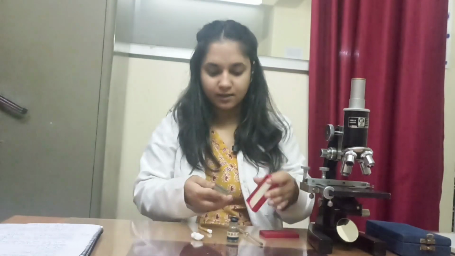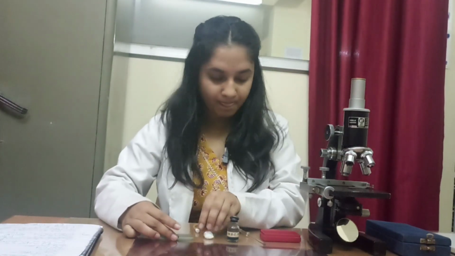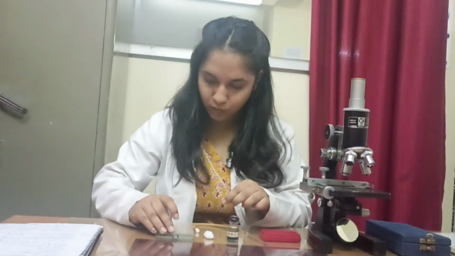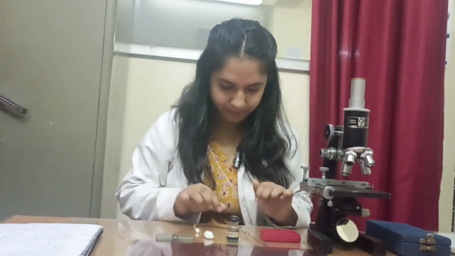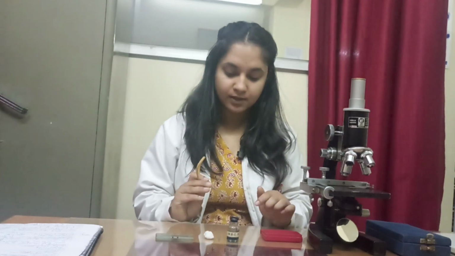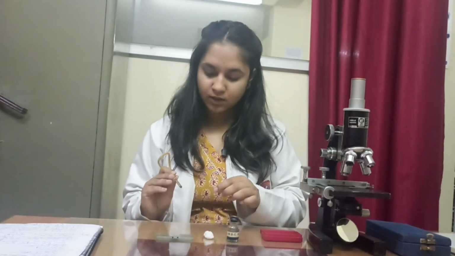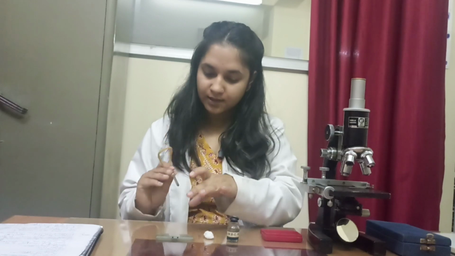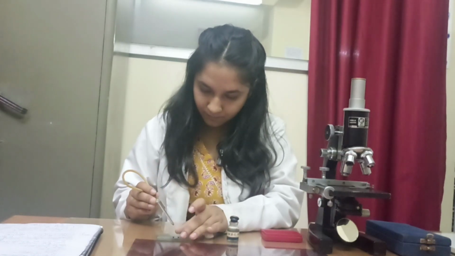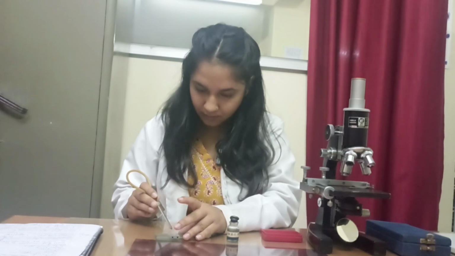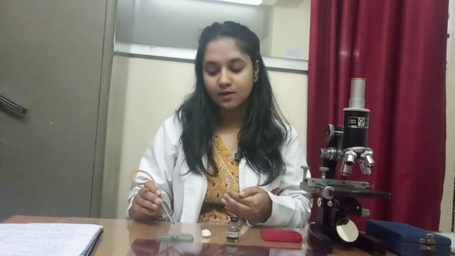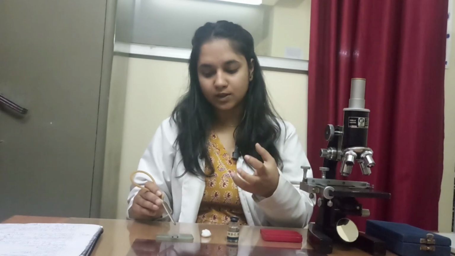After that, we take this Neubauer chamber and put this cover slip on the Neubauer's chamber. After discarding 1 or 2 drops of solution, we should put this pipette on the Neubauer's chamber to charge this chamber. For charging the chamber, we should know the steps.